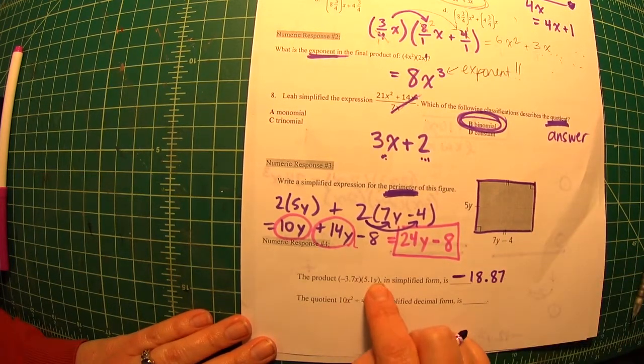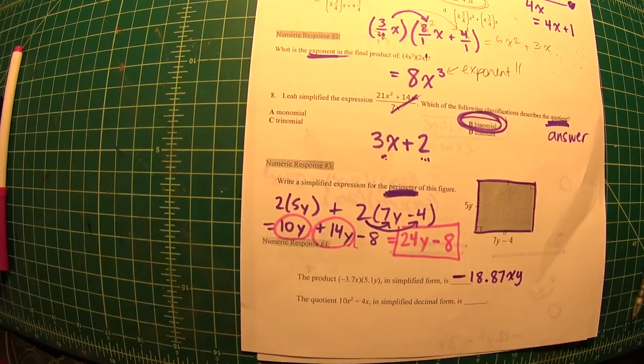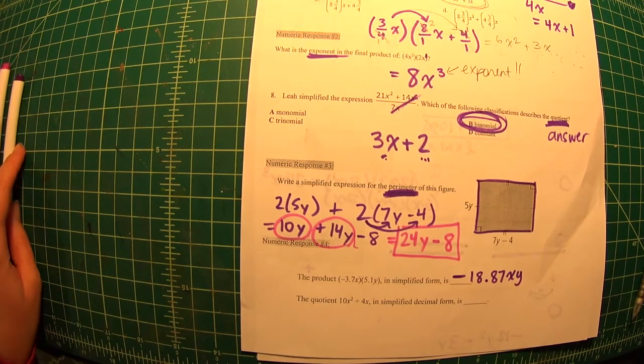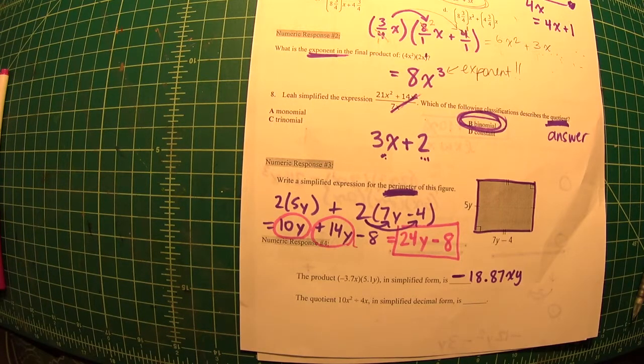18.87. X times y, xy. That's it. That's my answer. Negative 18.87xy. Okay, this one, the quotient of 10x squared divided by 4x in simplified decimal form.